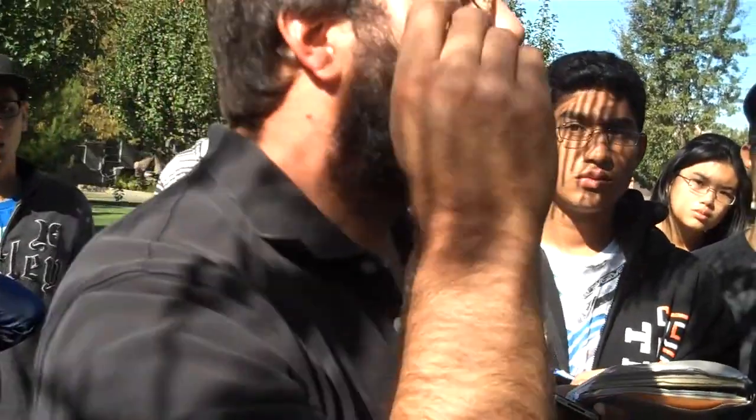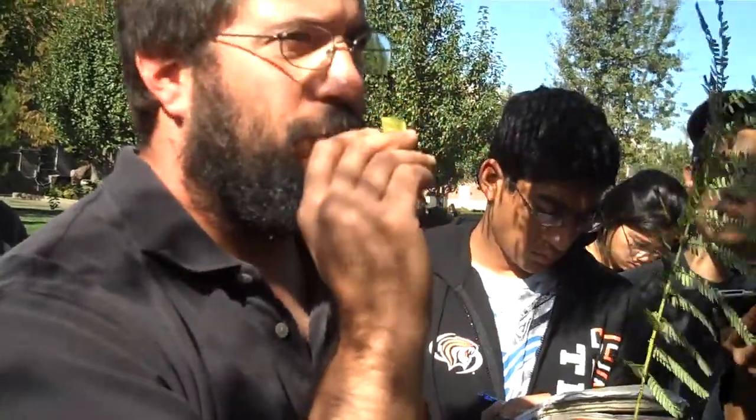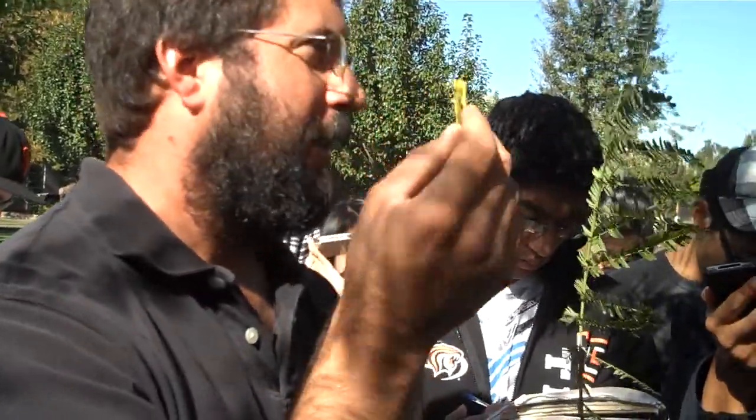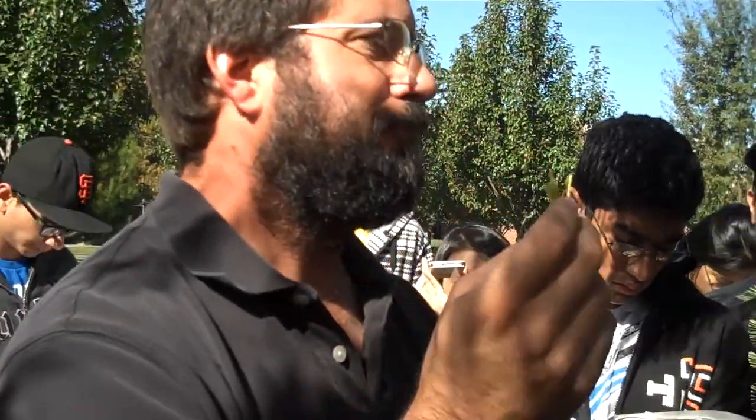So this is actually one carpel. We talked about carpels. We're going to do it again. Haven't explained it really. But this is one carpel, this fruit.